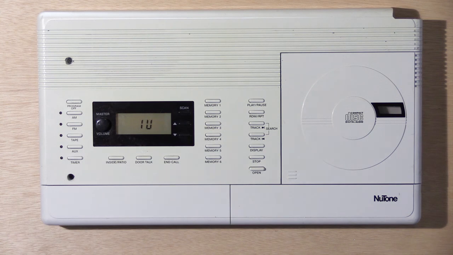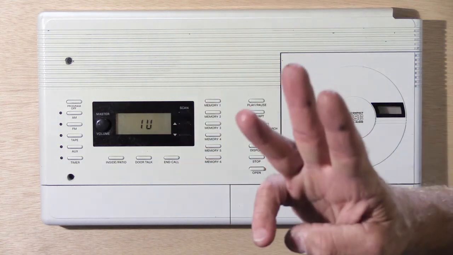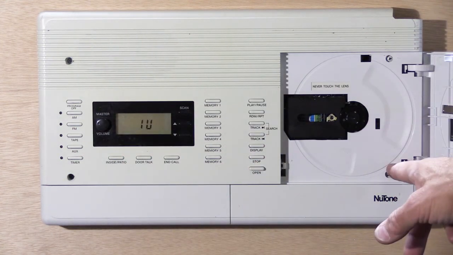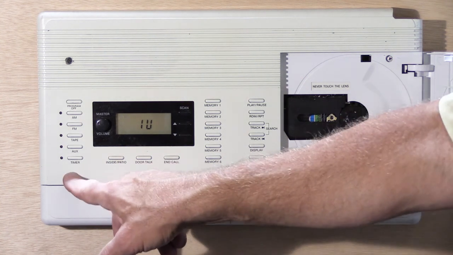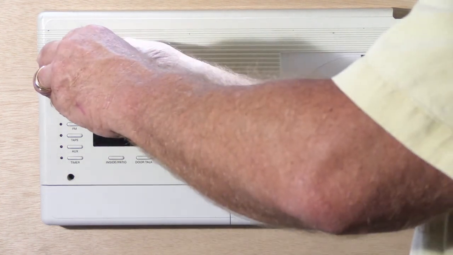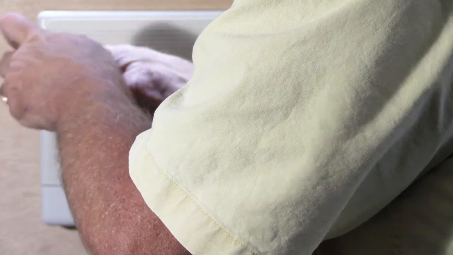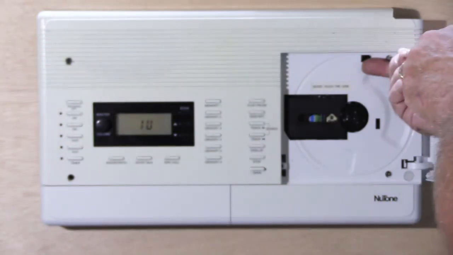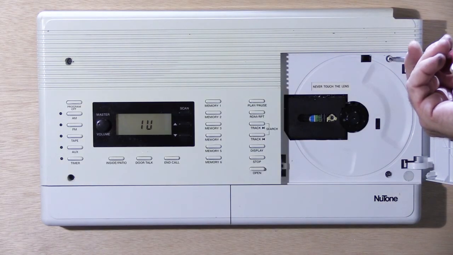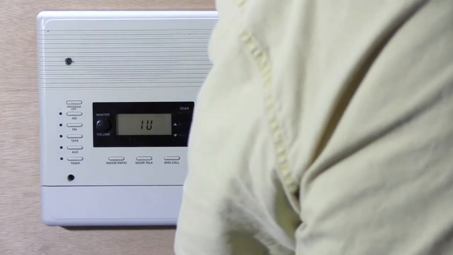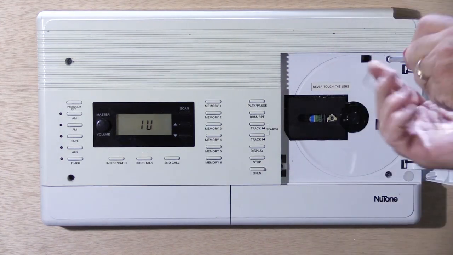So what we're going to do is open up the 4406 Master Station. There are 4 mounting screws, 1 in each corner. 2 of them are hidden behind the CD player door. I've already loosened the screws in the bottom, so we'll go ahead and loosen these. Be sure not to lose the screws, because of course you will need them later on when it's time to put all this back together.